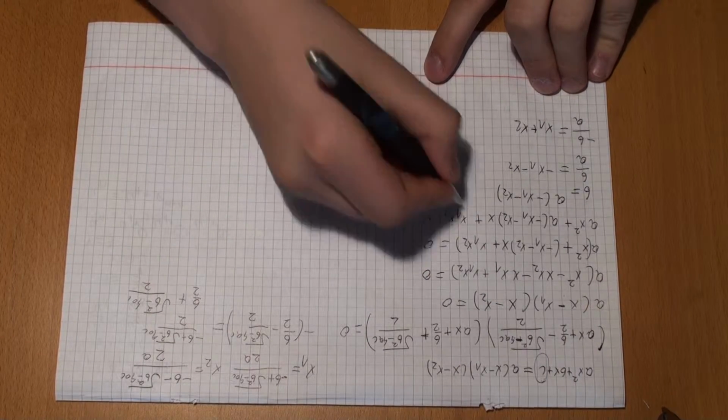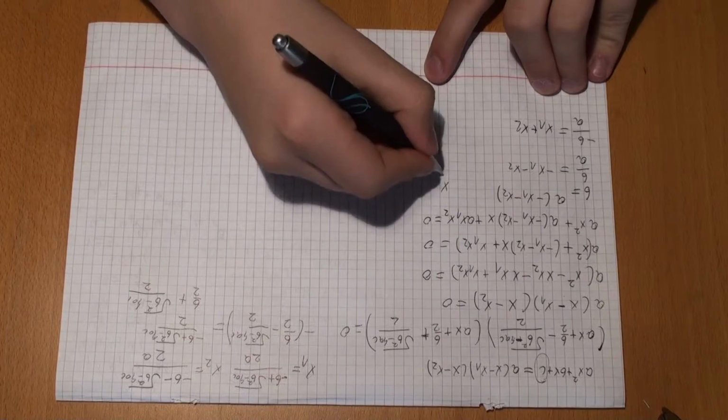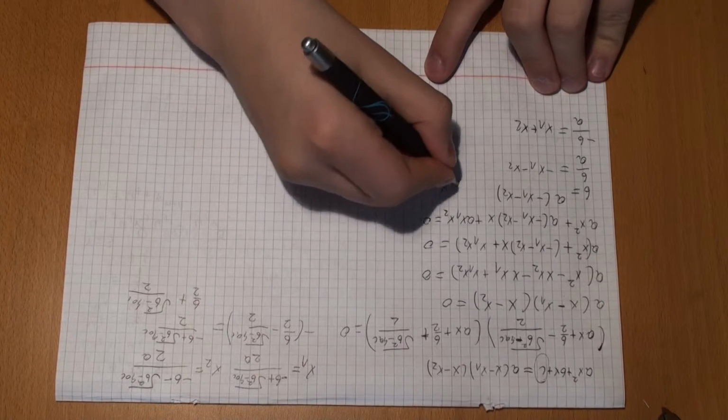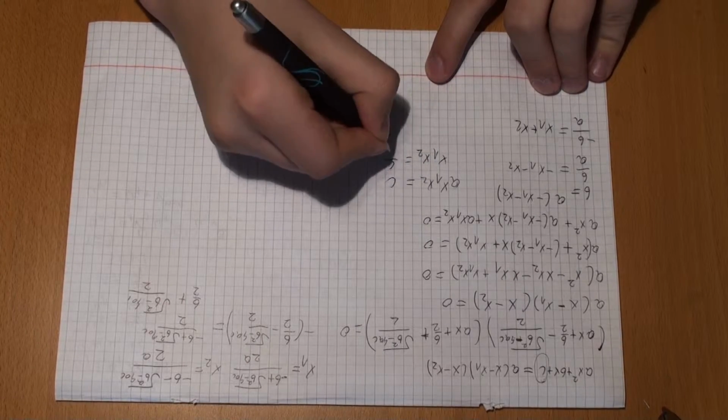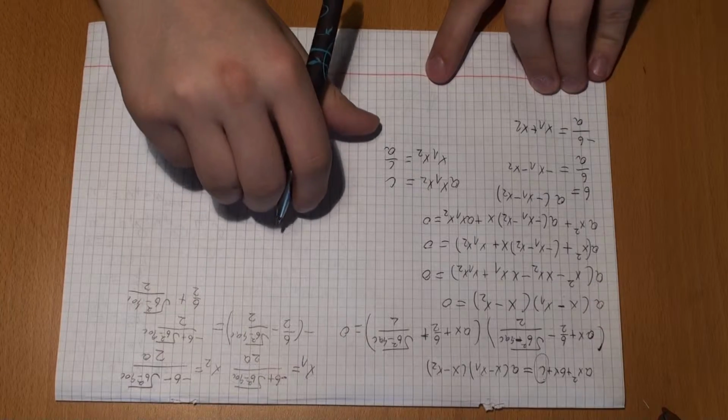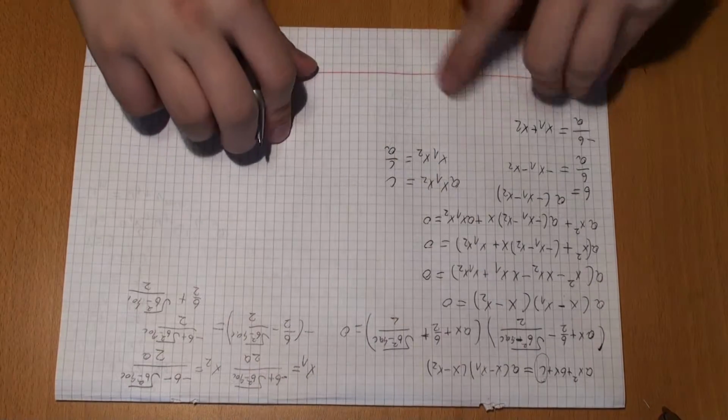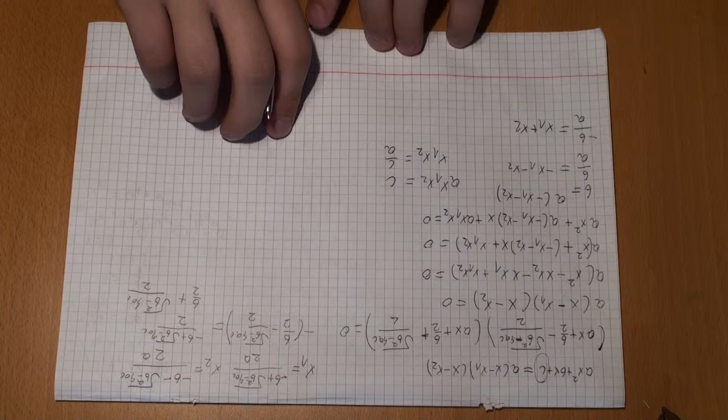So we know that, oh, I'm sorry, I forgot about a here. x1, x2, a equals c. So x1, x2 equals c over a. And that's the second Vieta formula for the quadratic function.